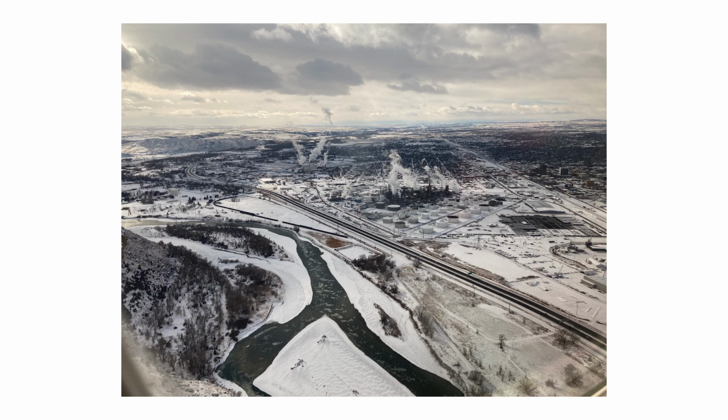And this is Billings from the air. There's the Yellowstone River. I could actually point out where I work, maybe, possibly. And then I live way on the western side of town.